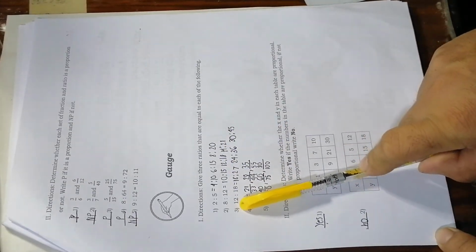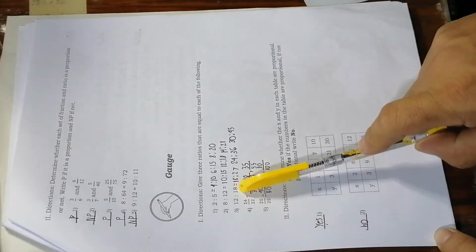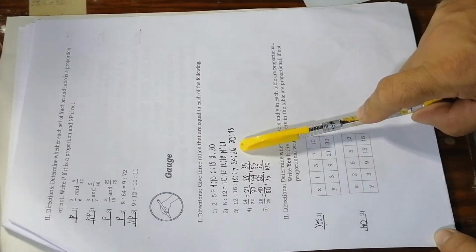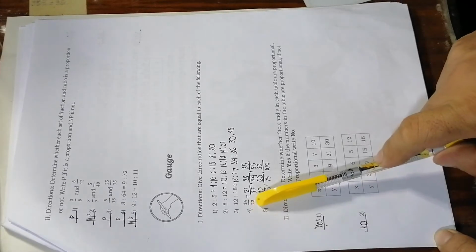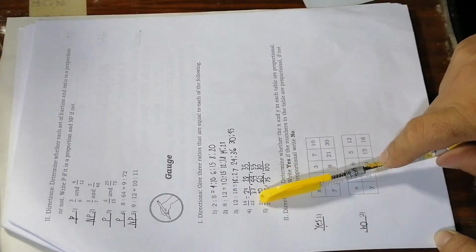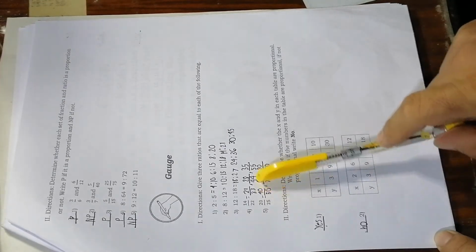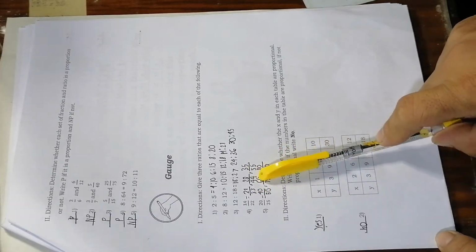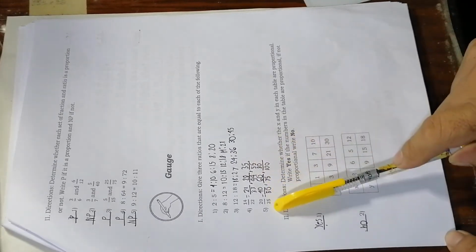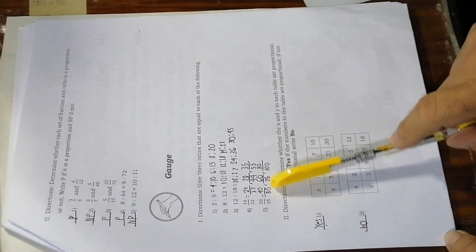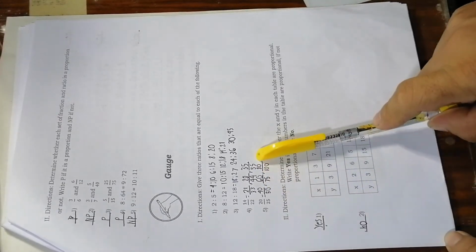Number 3, 12:18 equals 18:27, 24:36, or 30:45. Number 4, yan yung answer, 14/22 equals 21/33, 28/44, 35/55. And number 5 is 20/25, 40/50, 60/75, 80/100.